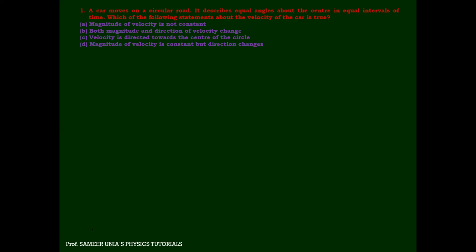A car moves on a circular road that describes equal angles about the center in equal intervals of time. अच्छा, ये तो सर्कुलर मोशन का सम है यार. It describes equal angles in equal intervals of time का मतलब क्या है? Equal UCM. It's UCM, मतलब ओमेगा is constant ना, बराबर. ओमेगा is d theta by dt ना, which is constant ना. As Rishi told, it is UCM. Very good.